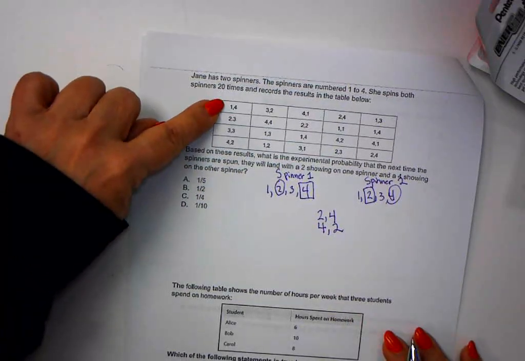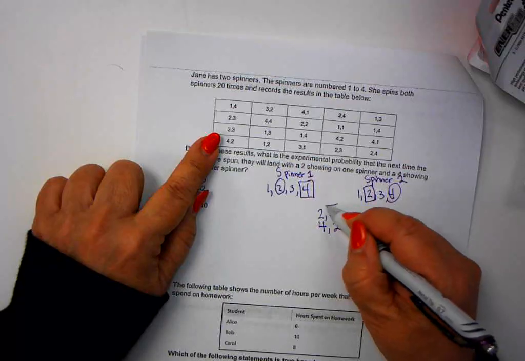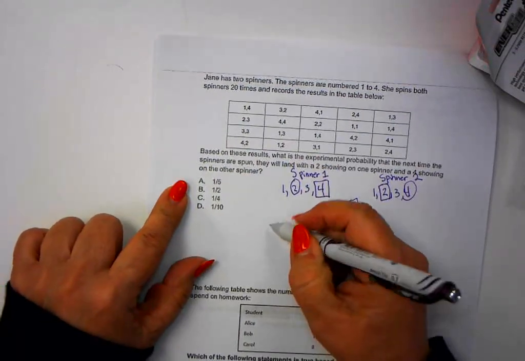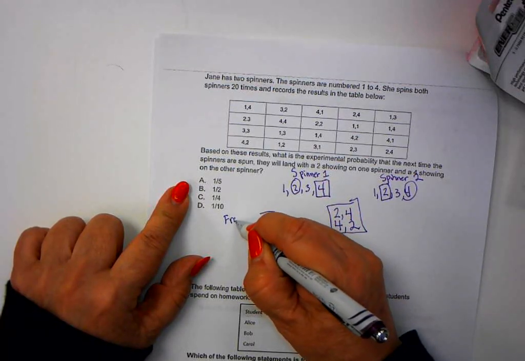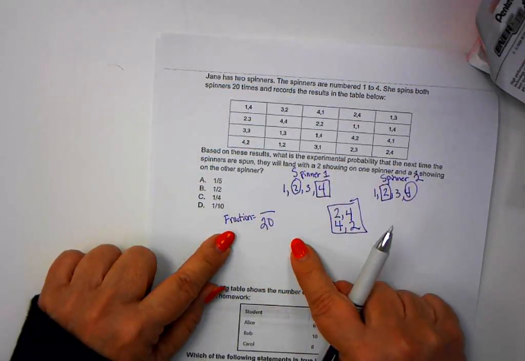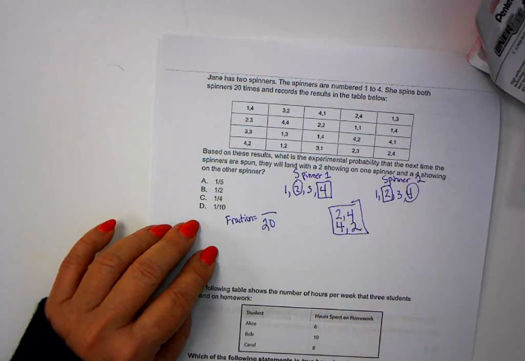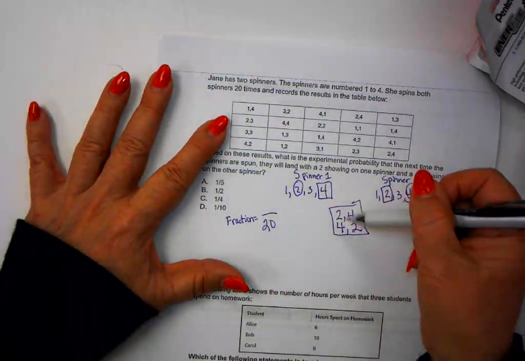And then you looked here on your data and found which one showed a 2, 4 or a 4, 2. We have the total amount at 20 times. So I can see that for my fraction, and I do want you to write out that word fraction to remind you that with probability we have fractions. Same thing with ratios and proportions. Everything is a fraction. And then you're going to match.